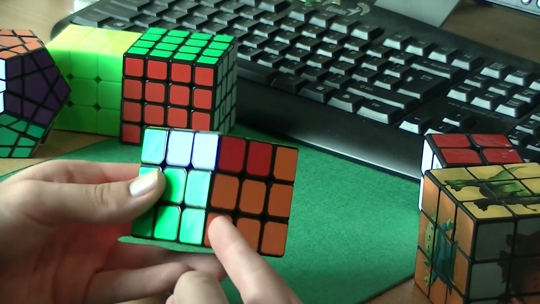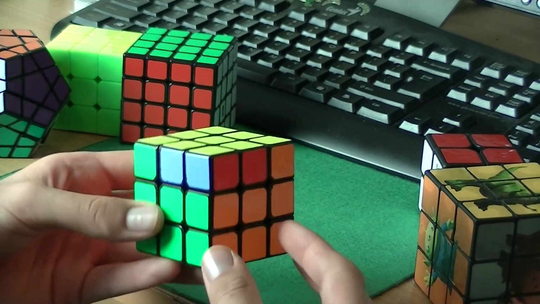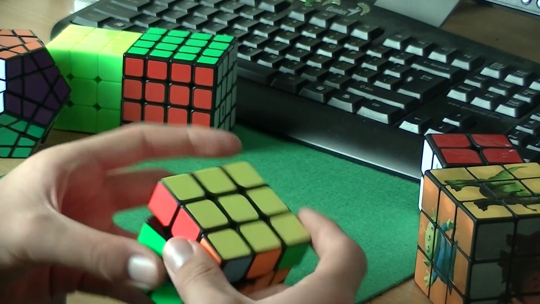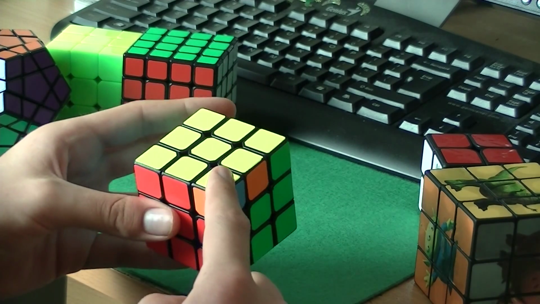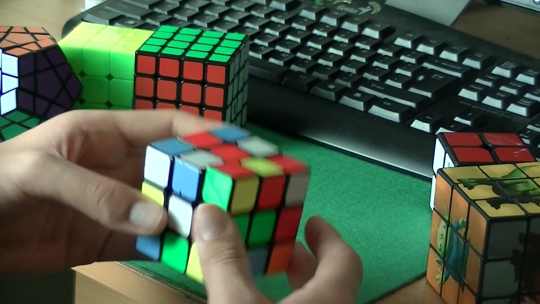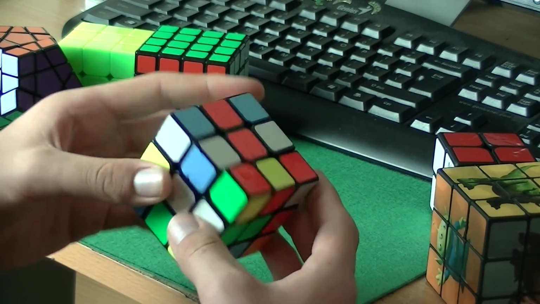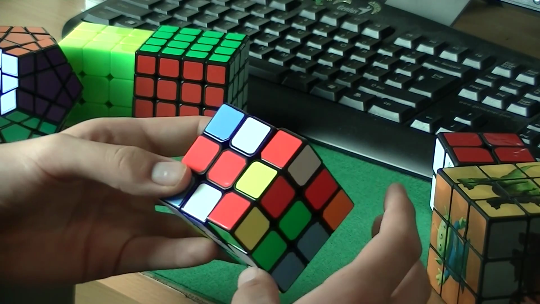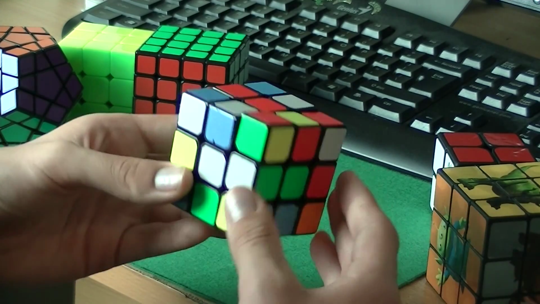So PLL stands for permuting the last layer, and what this does is it puts these pieces in their right spot. So it solves the cube basically. So those are the steps for the Fridrich / CFOP method. So now I'll just give a walkthrough solve to show you how it's done.